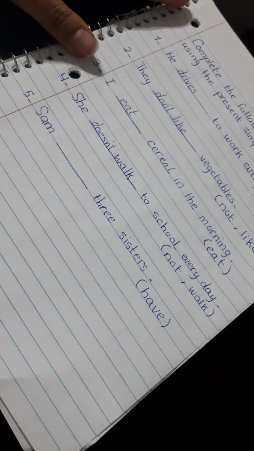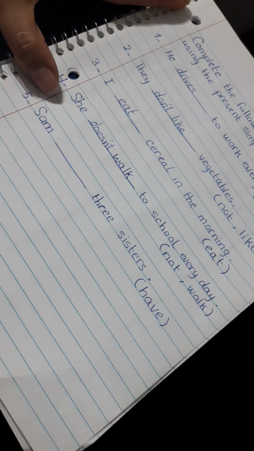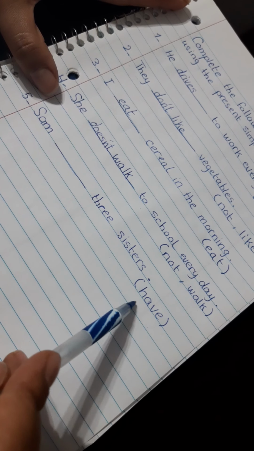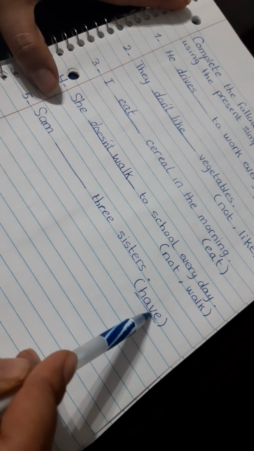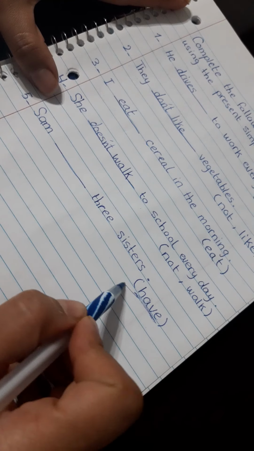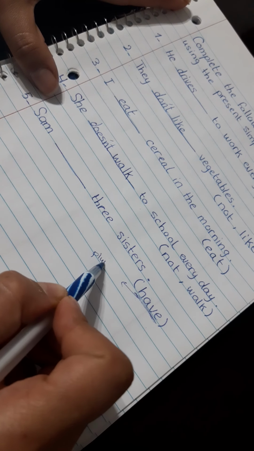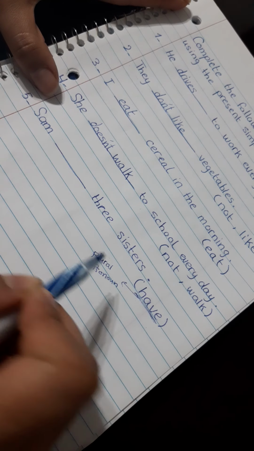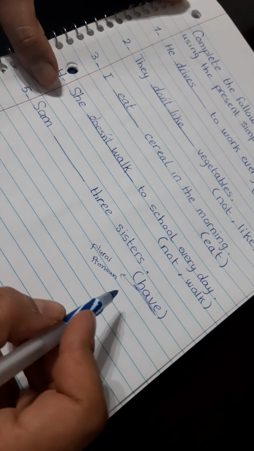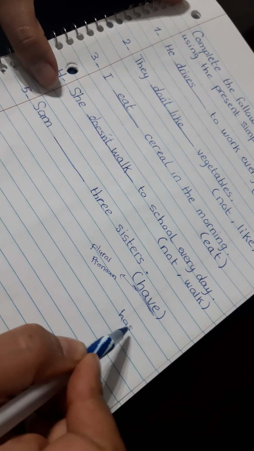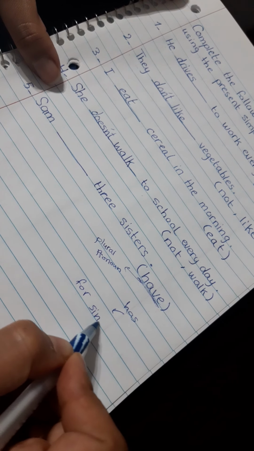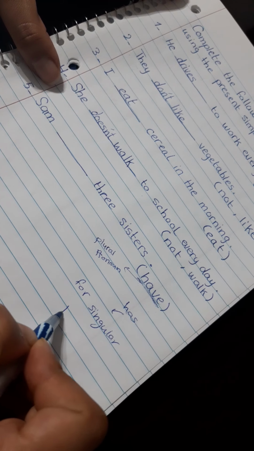The last one, Sam, 3 sisters. Here have is the main verb, okay? We use have for plural pronouns, and we use has for singular pronouns.